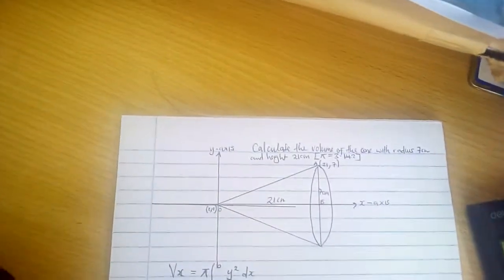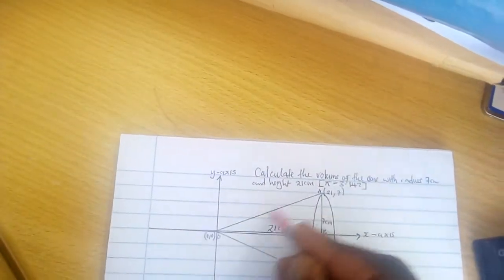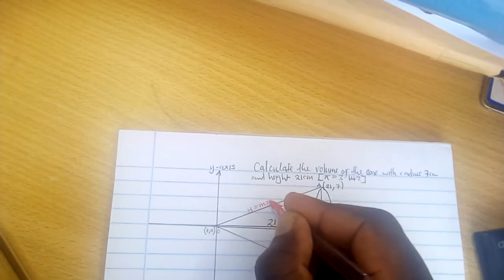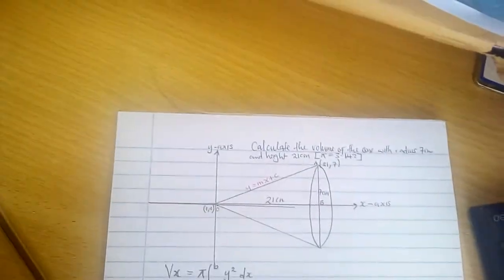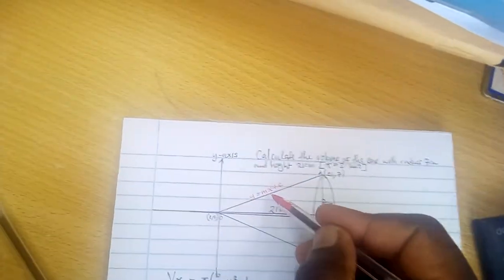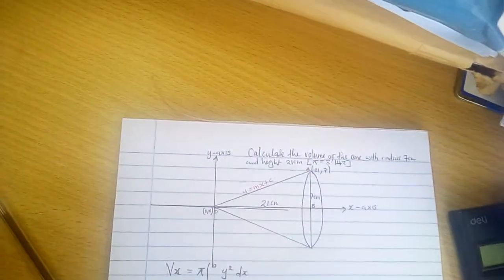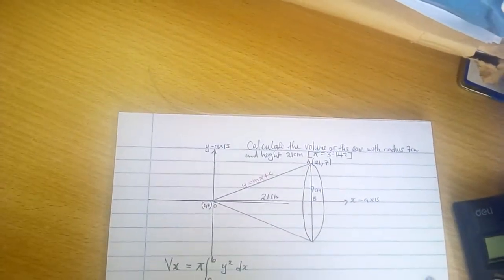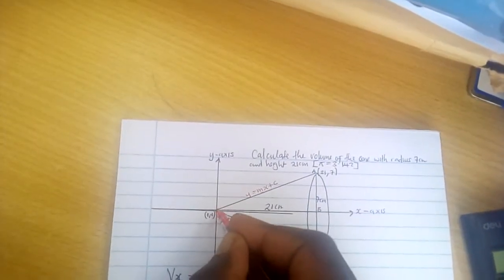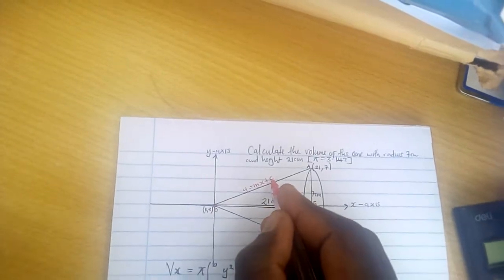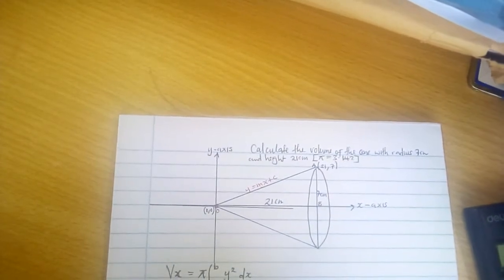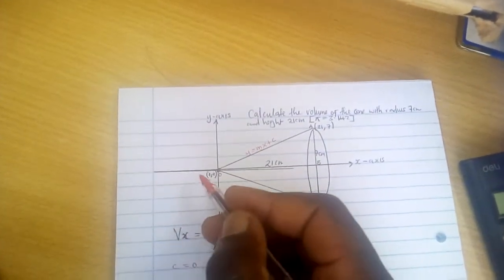So how do we determine this line? Remember, the equation of a line is y equals mx plus c. So if that is the equation of the line, we need to determine c. We also need to determine the gradient. From the graph that we have been given, we can see that c, which is the y-intercept, is equal to 0, because it is passing through the origin.